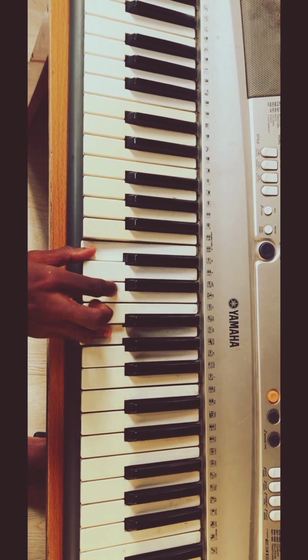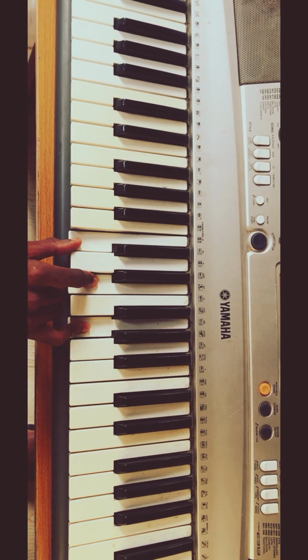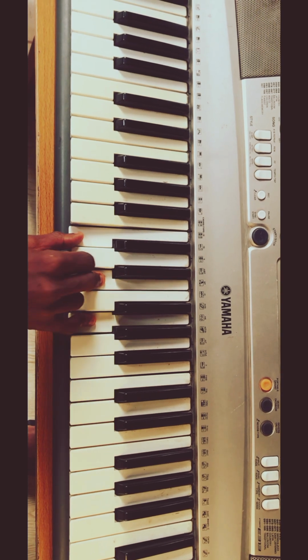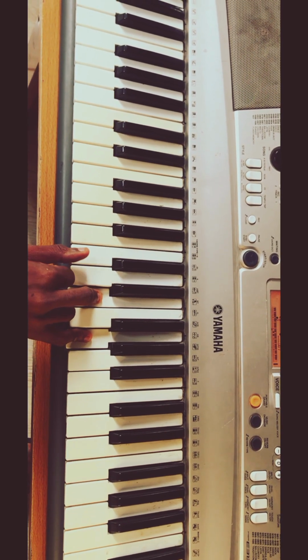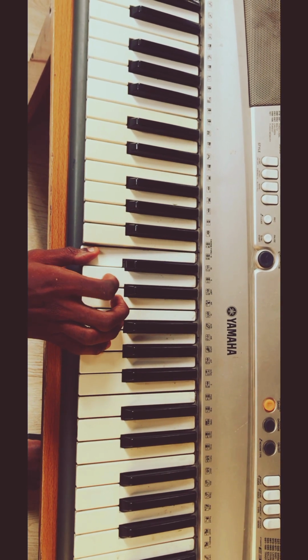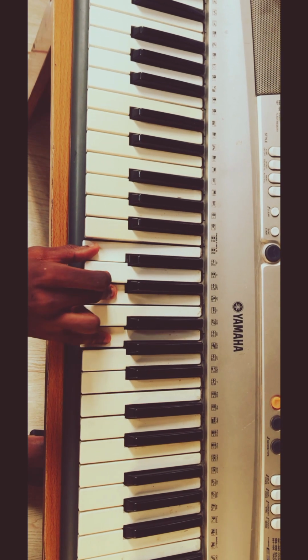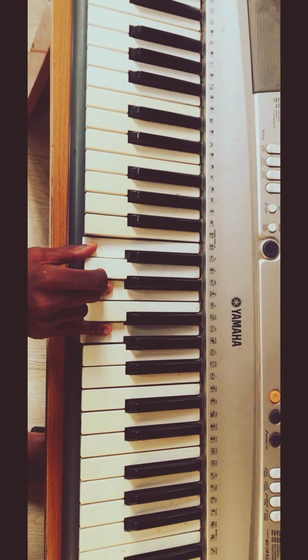You can use whichever one is comfortable. As a beginner, you can also use this, whichever feels more comfortable for you. So just make sure you understand: your root note, the third note, then the fifth note. That is your first chord. You have played your first chord in the key of C.